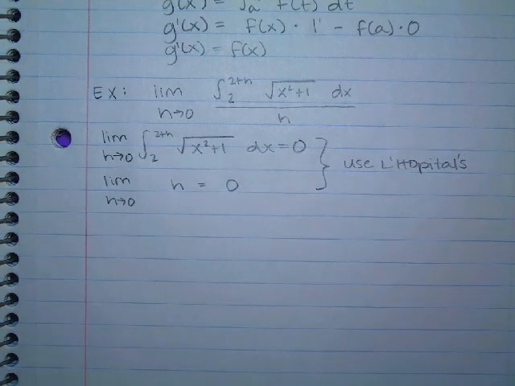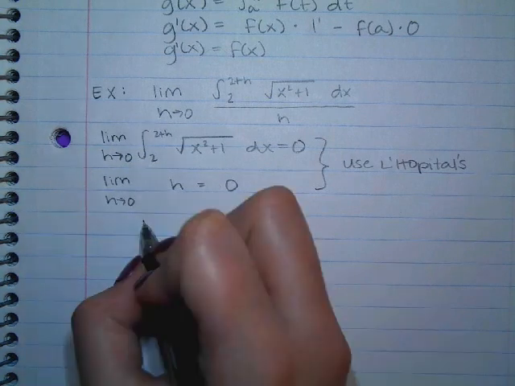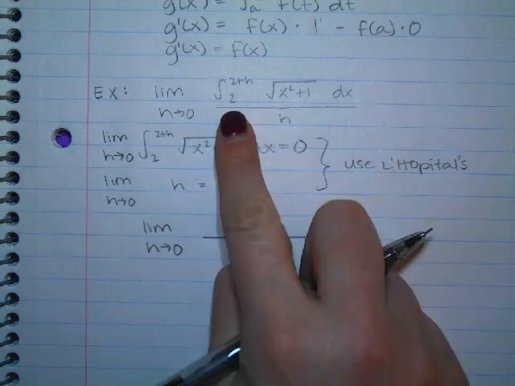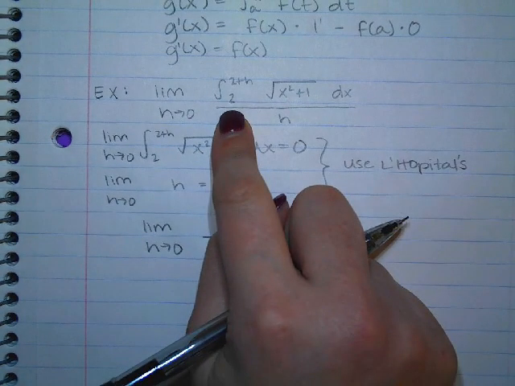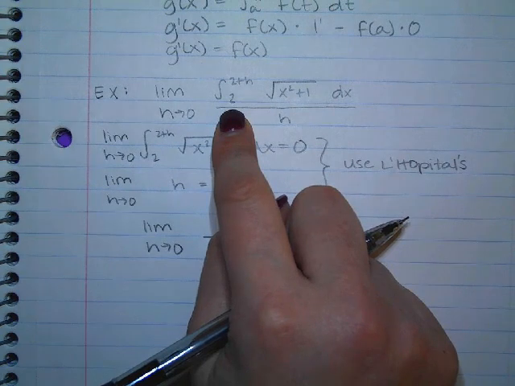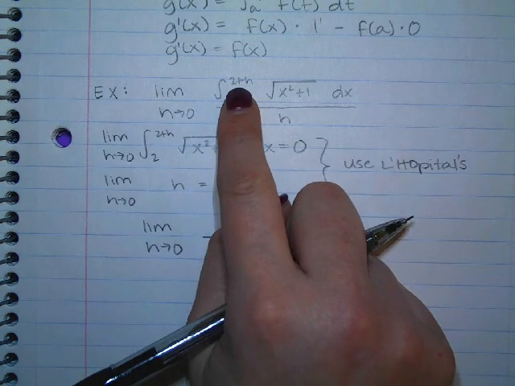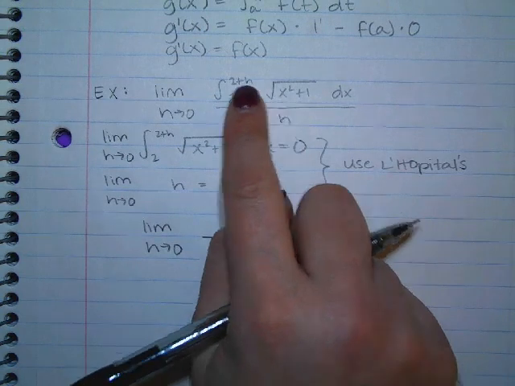Okay, and then what do we do? Derivative of the top, derivative of the bottom. So I'm going to keep my limit notation as h goes to 0. And then when I do the derivative of the top, this is where I'm using that second fundamental theorem of calculus, right? So what does the second fundamental theorem of calculus tell me that I should do now? Function times the derivative, minus the function times the derivative at 2. So for the first one, I'm going to take the x right here, and I'm just going to replace it with 2 plus h.